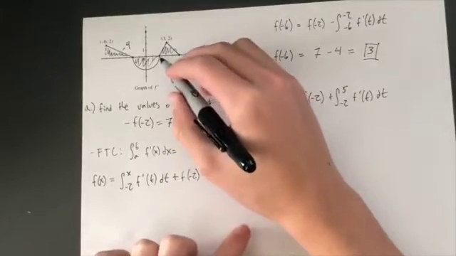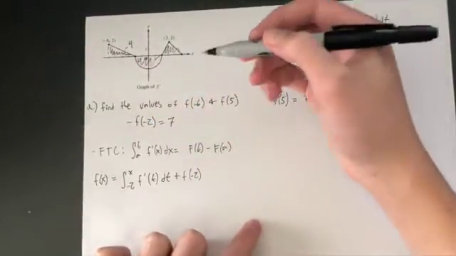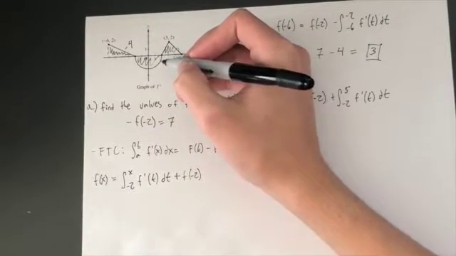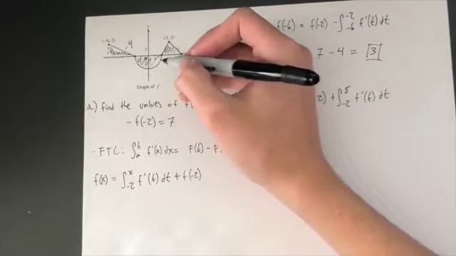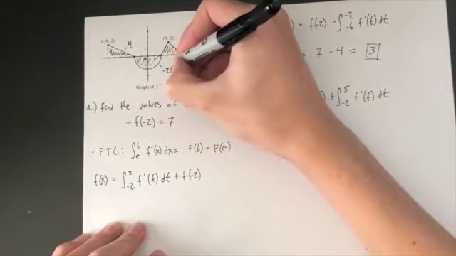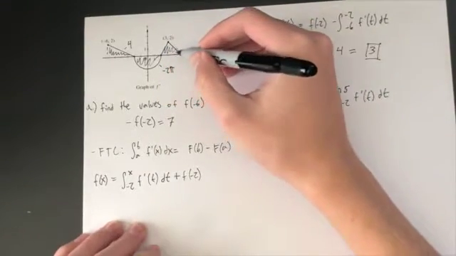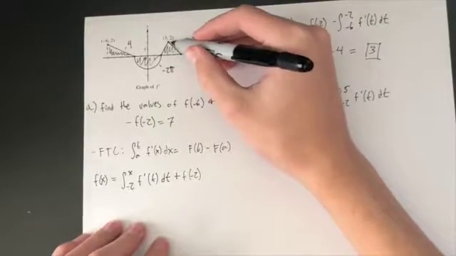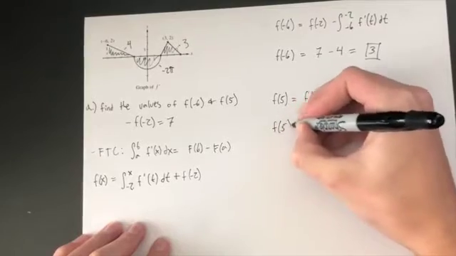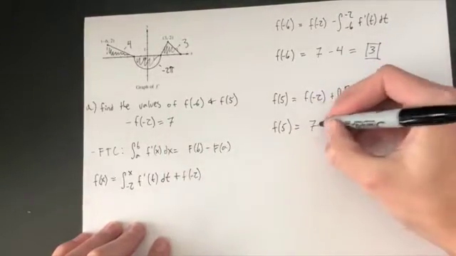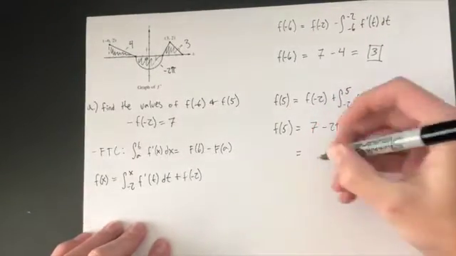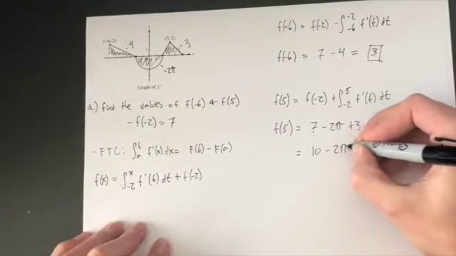So the semicircle, if it were a full circle, has a radius of 2, so the area would be 4 pi. But since it's only half a circle, we divide that by 2 to get 2 pi. And since it's below the x-axis, it will actually be negative 2 pi. And this triangle right here has a base of 3 and a height of 2, so we get an area of 3. So f of 5 will equal f of negative 2, which is 7, minus 2 pi plus 3, which equals 10 minus 2 pi.